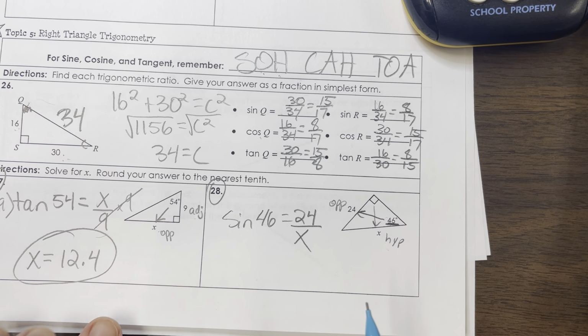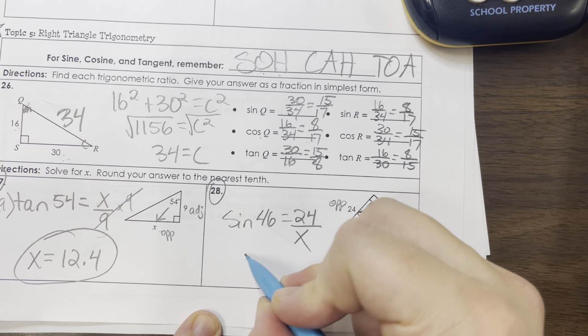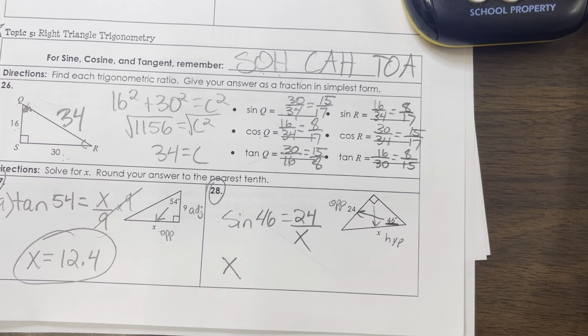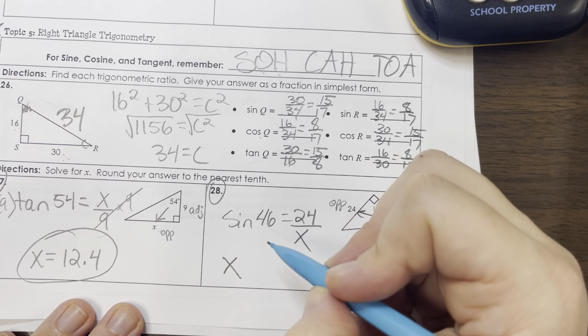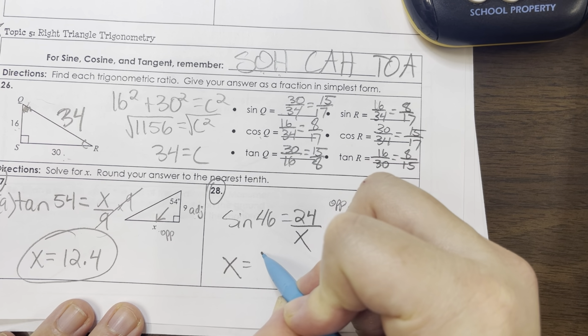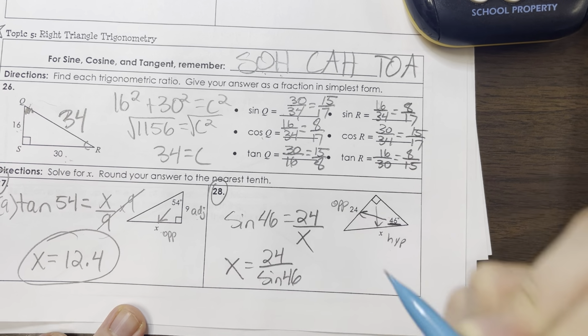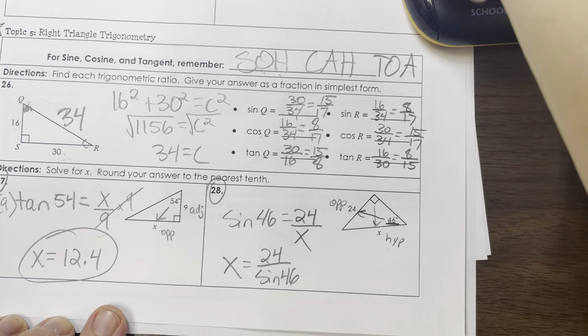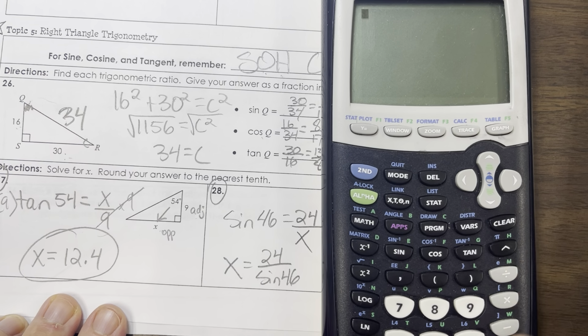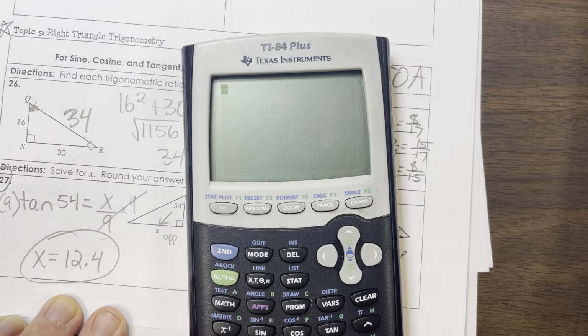All right, I'm going to get x by itself by doing 24 divided by the sine of 46. So let's do sine of 46.